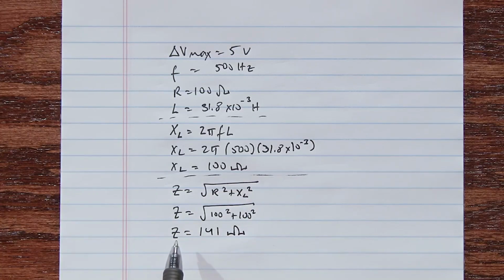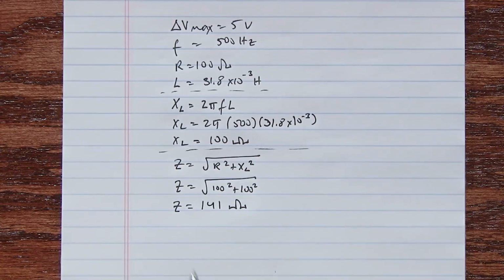Just like reactance and resistance, impedance also has basic metric units of ohms. So our impedance is 141 ohms.